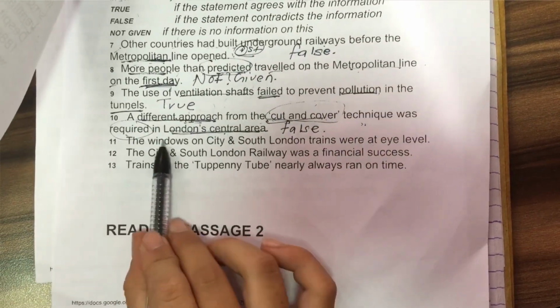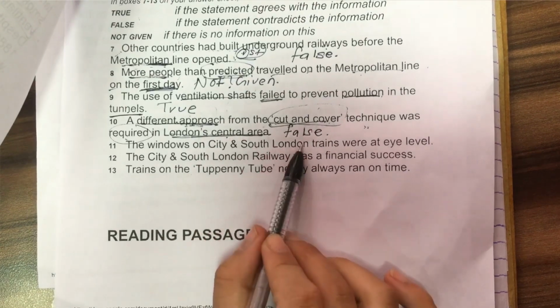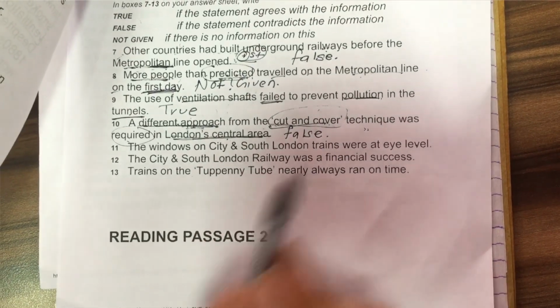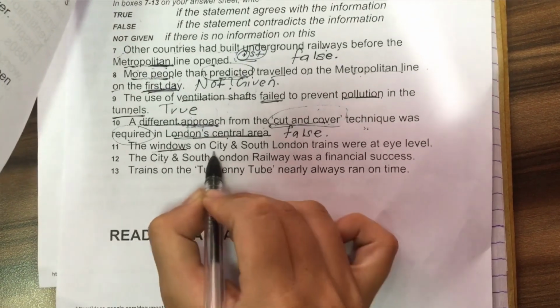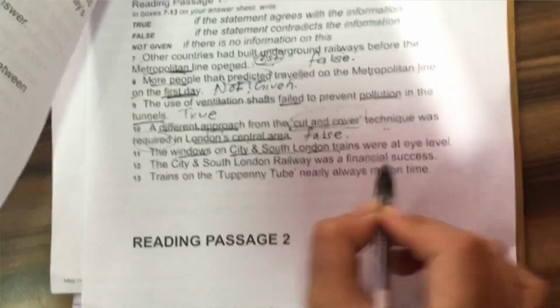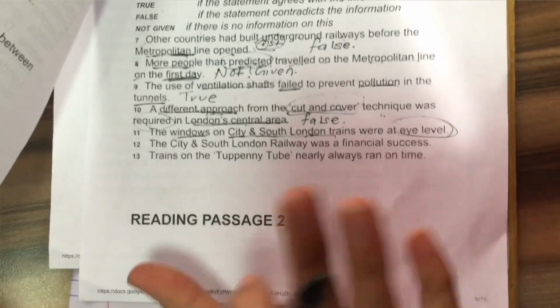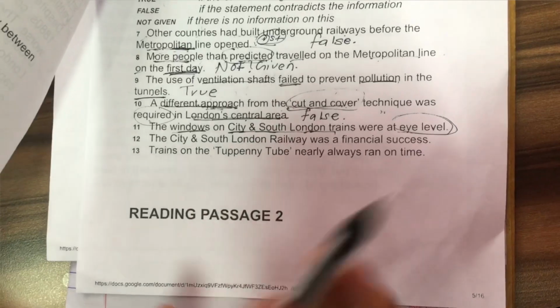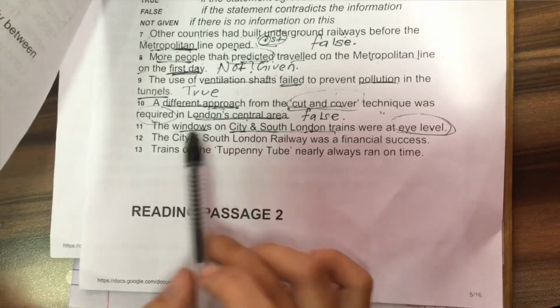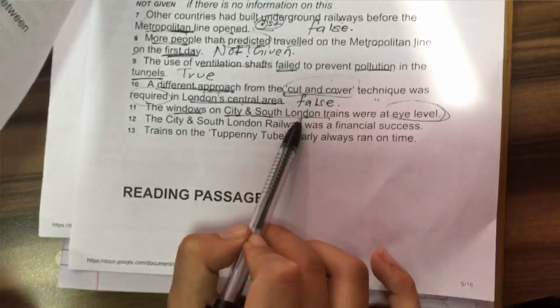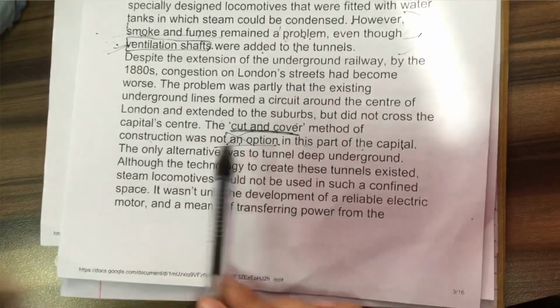Question number 11. The windows on City and South London trains were at eye level. Let's understand it. Eye level means they could easily see the windows. Let's see if it's true or false or not given. We'll scan for windows, City and South London trains, eye level.